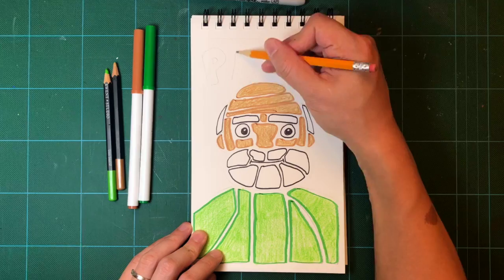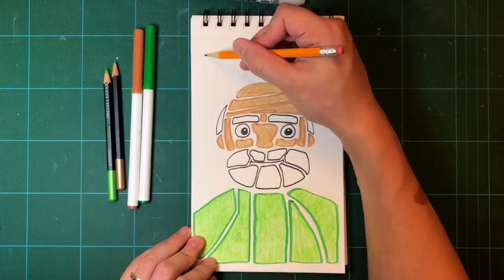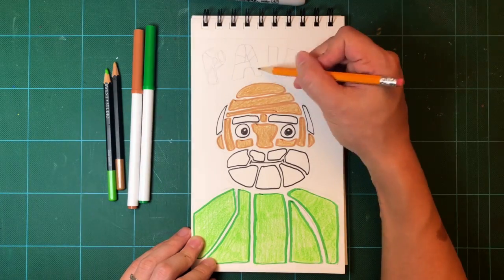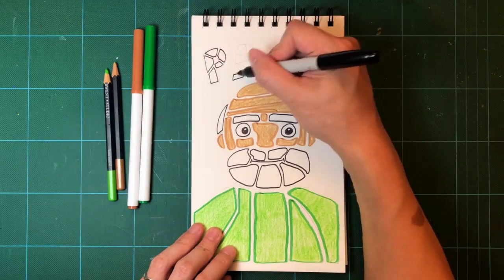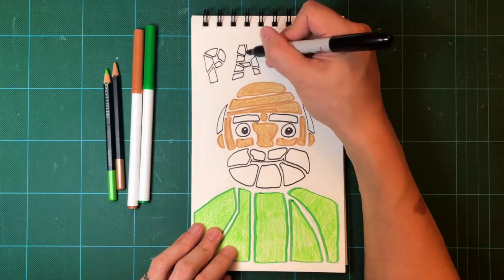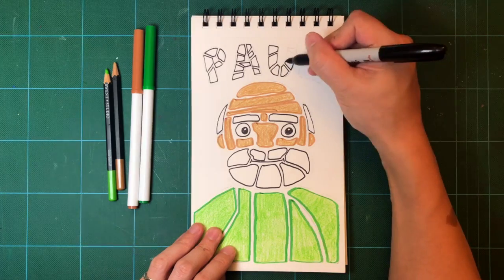So there we go. It's a very simple mosaic portrait of a person, and I'm going to name him Paul. So I'm going to write his name on the top in a mosaic style as well.